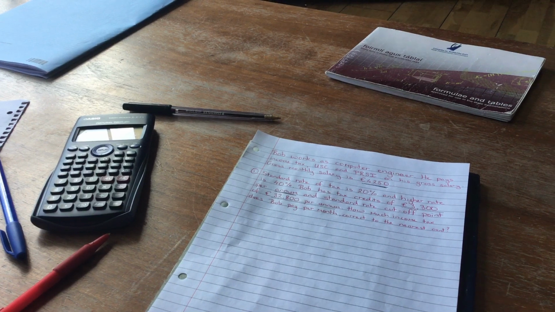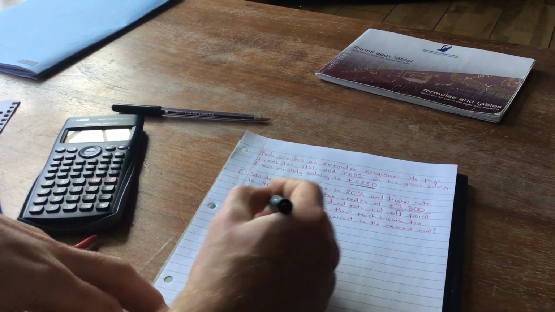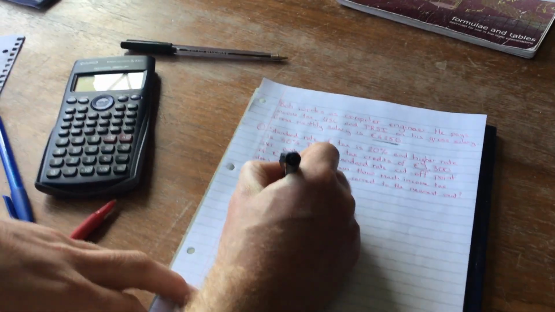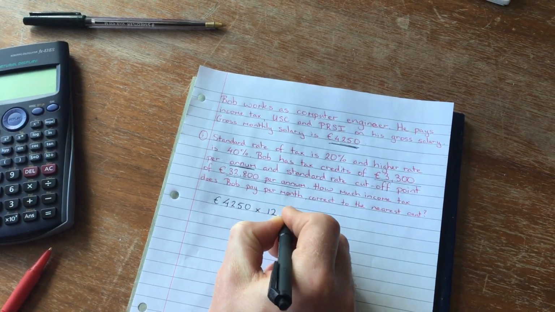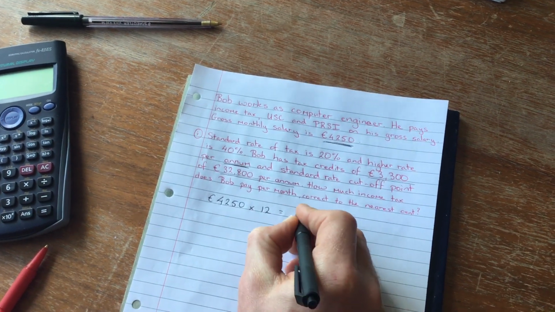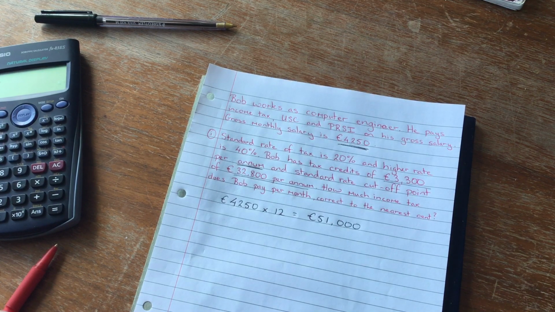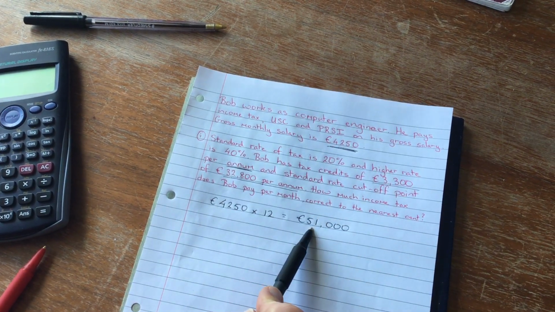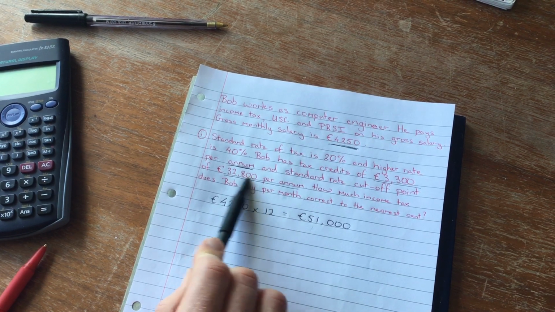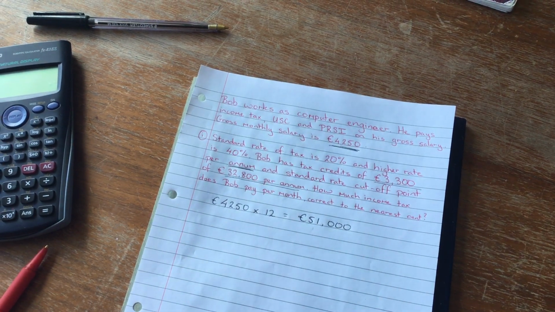To start off, I'm going to figure out how much he earns per year. He earns €4,250 per month, and there's 12 months in the year, so we multiply that out. So he earns 51,000 per year. Straight away, because he earns 51,000, that is over the 32,800, so I'm going to have to use both the standard rate and the higher rate.